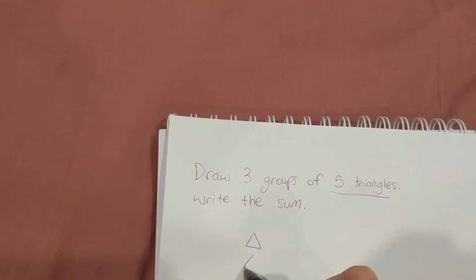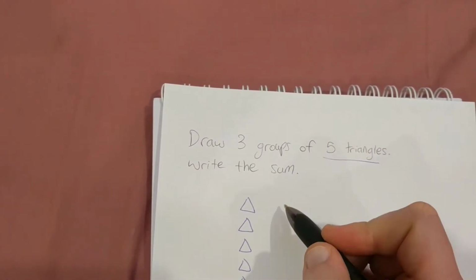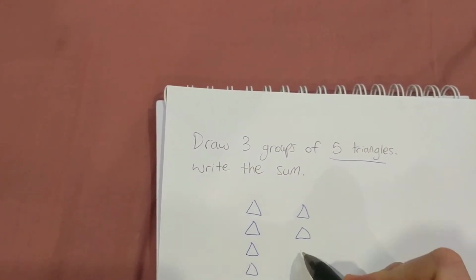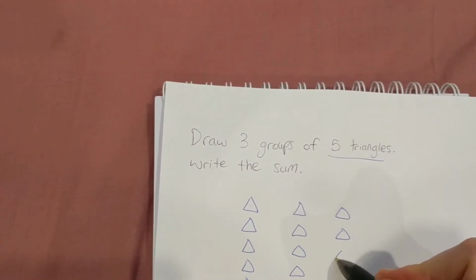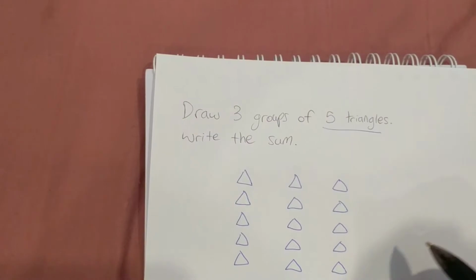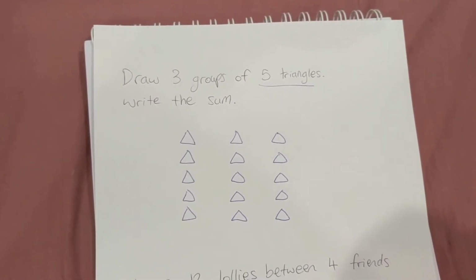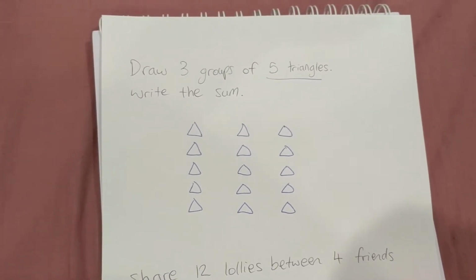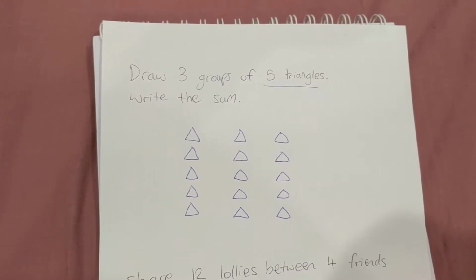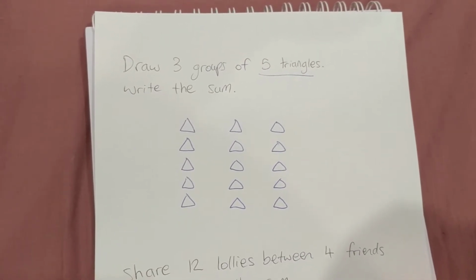So you just start by drawing, okay, there's one group of 5 triangles, 2 groups of 5 triangles, and 3 groups of 5 triangles. That's all it's asking you to do. It's quite simple. If they're asking you to draw more complicated things like flowers or frogs or anything like that, you don't need to put a lot of detail into it. We're not looking for detailed pictures. We're looking for your understanding of the groups.